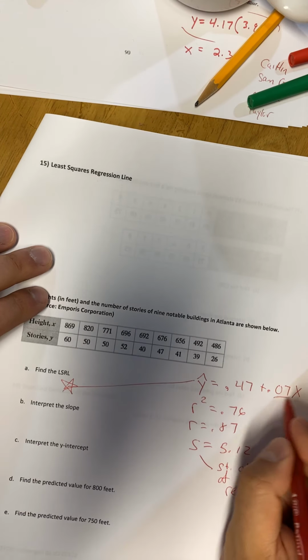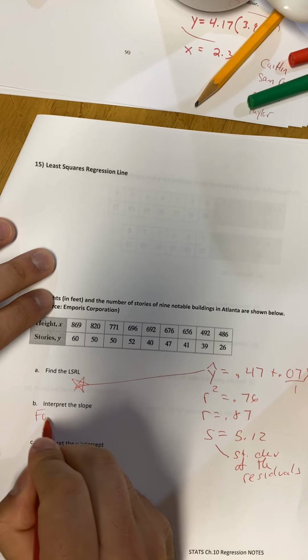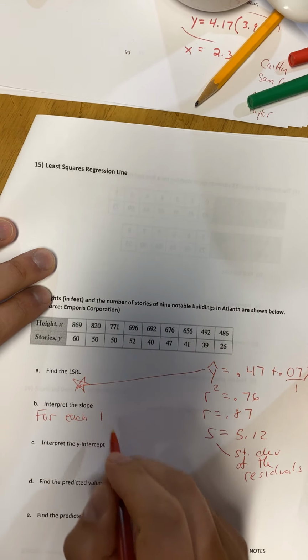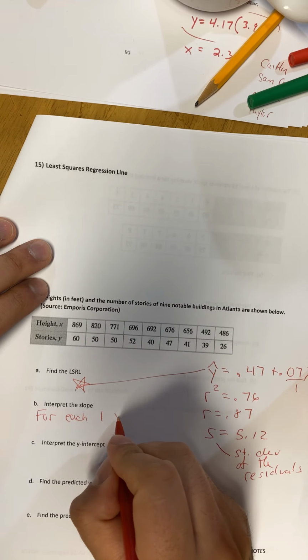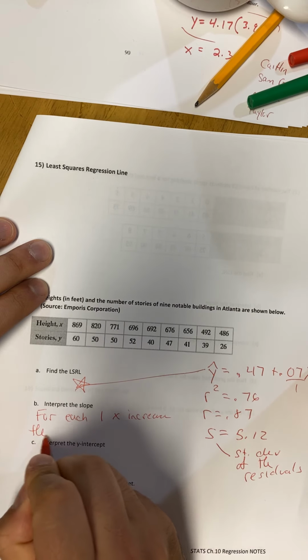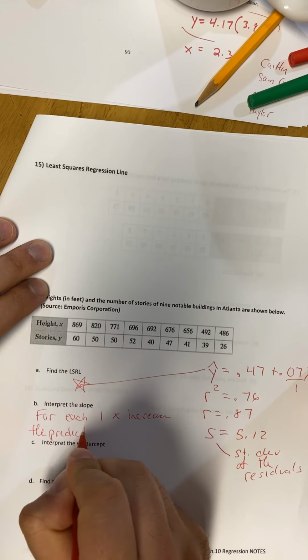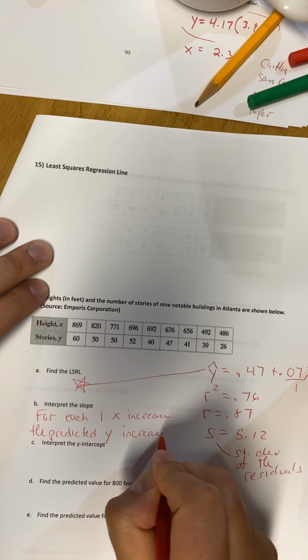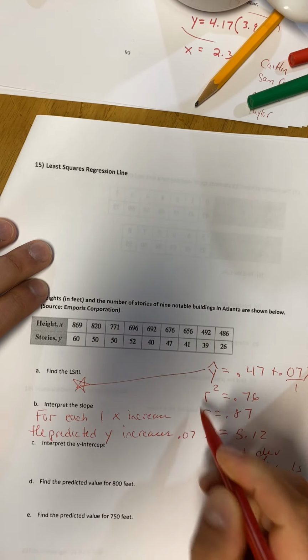Slope, interpret the slope. So this means for each one x increase, the predicted y increases 0.07.